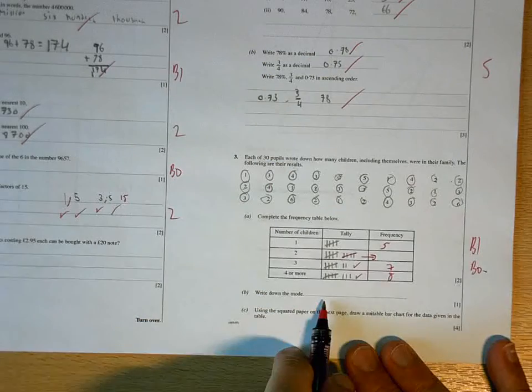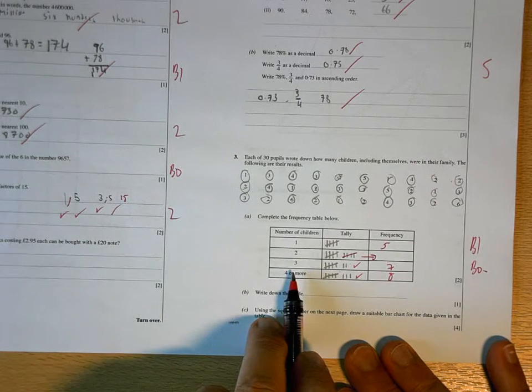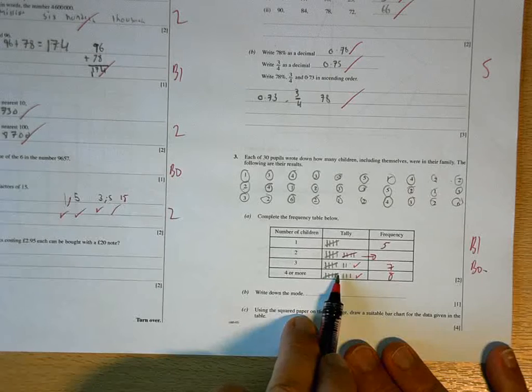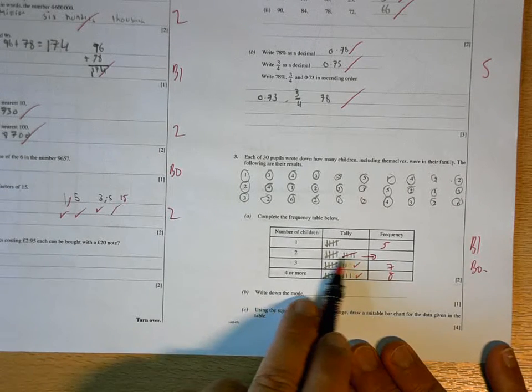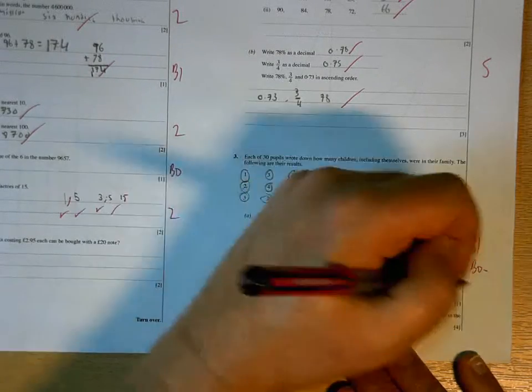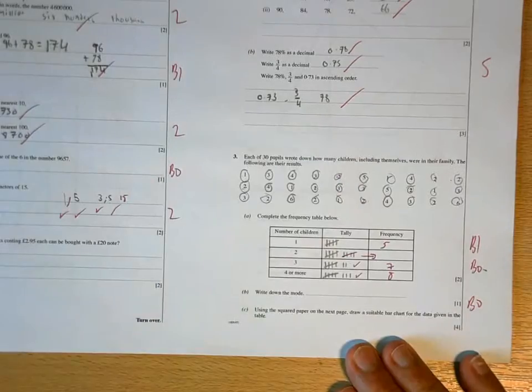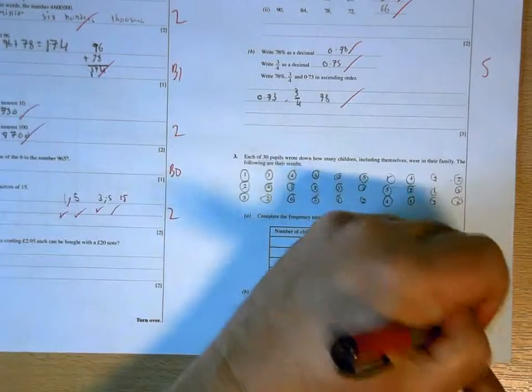Now the mode is the number of children that come up most often. Now you could have done that directly from your tally because there was more tallied in the 2 column than anywhere else, so the mode would be 2. Total for your page: 5, 6, 10, 11, 13.